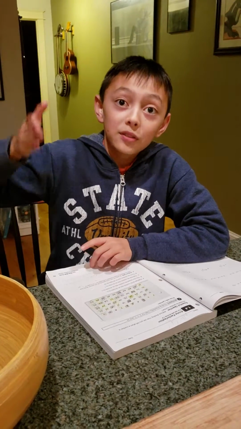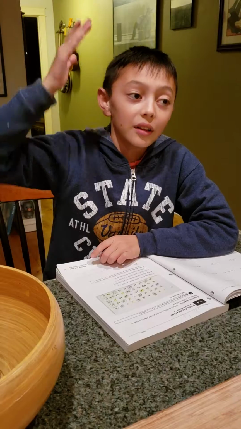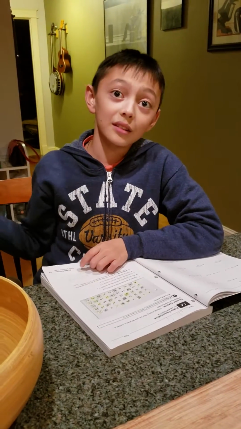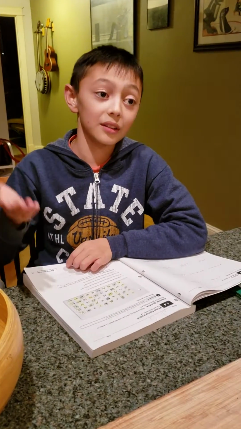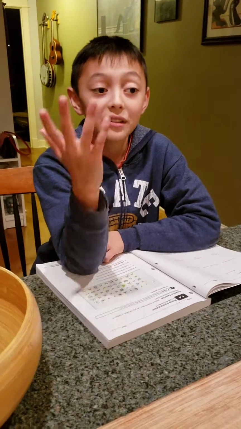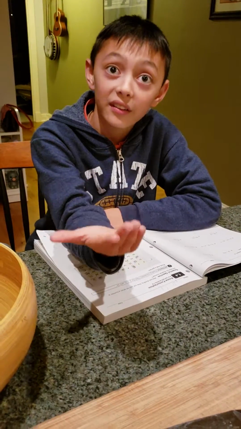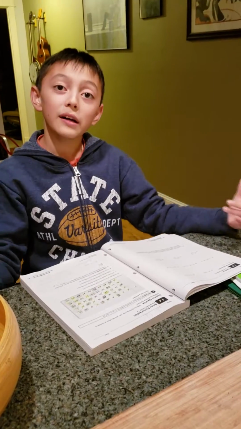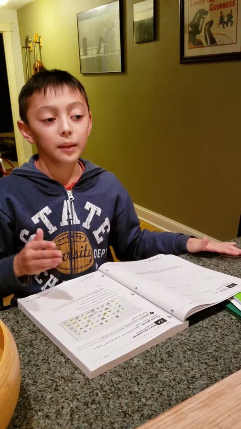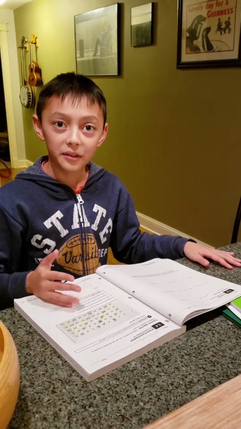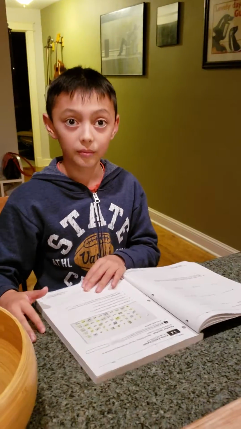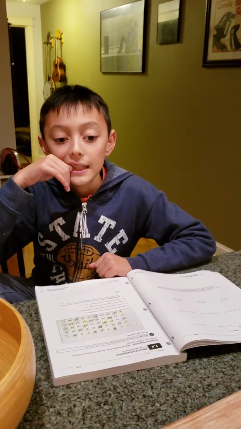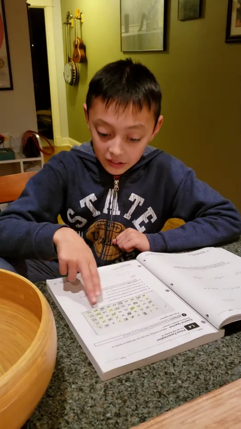For 36, 6 plus 3 is 9. 9 is divisible by 3, right? You can keep going as long as the digits add up to a number divisible by 3. So you add the two digits together? All the digits of the number.